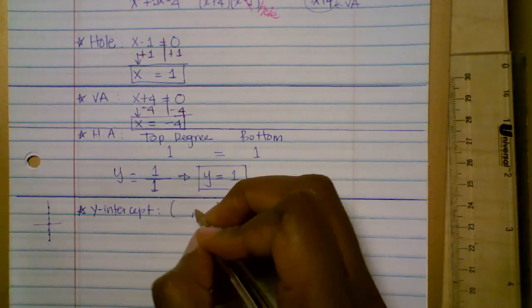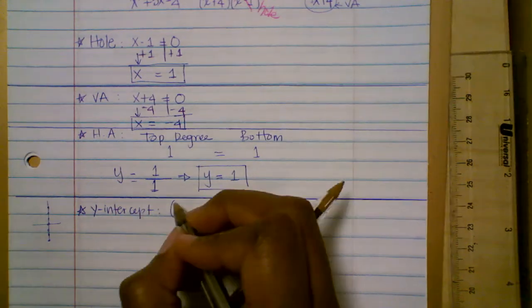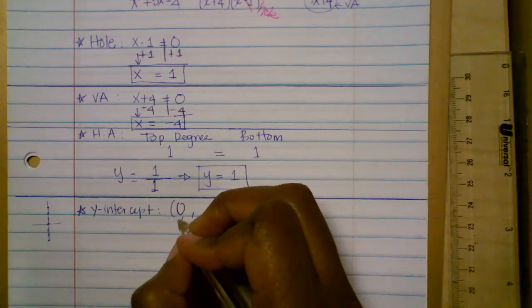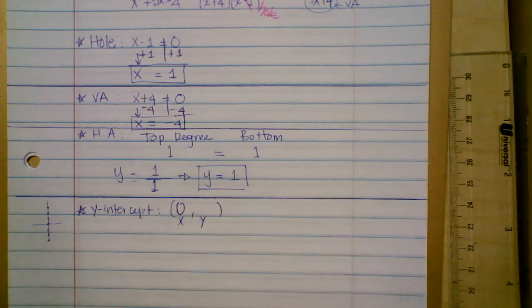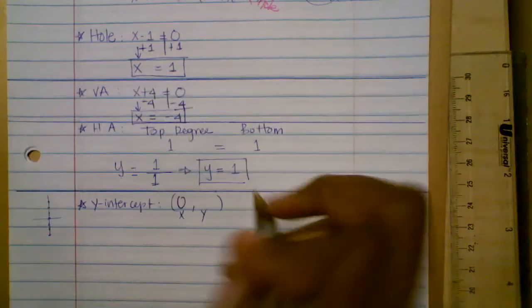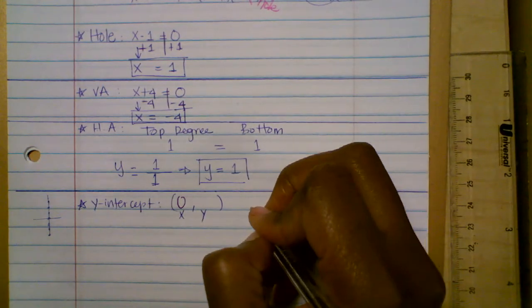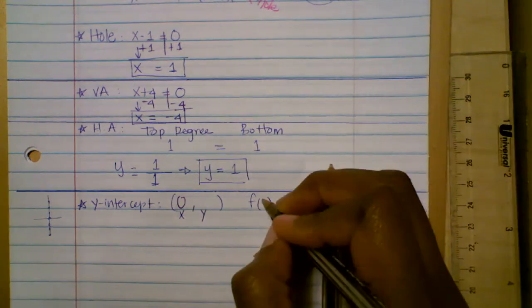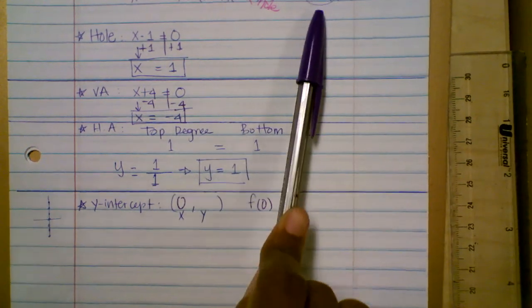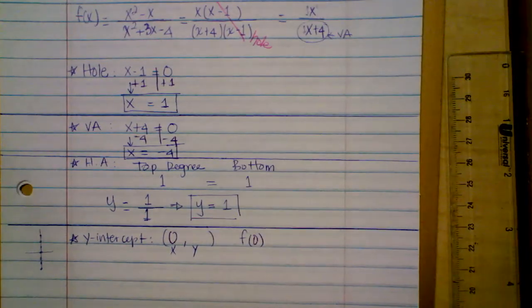So what you need to do now is replace x with 0 to find the y-intercept. Basically you need to find f of 0. I'm going to use the simplified rational expression.